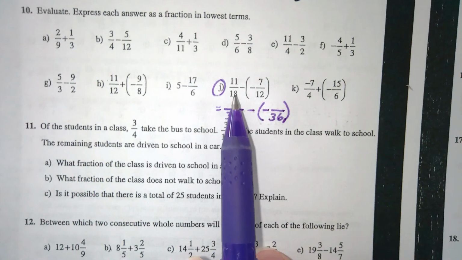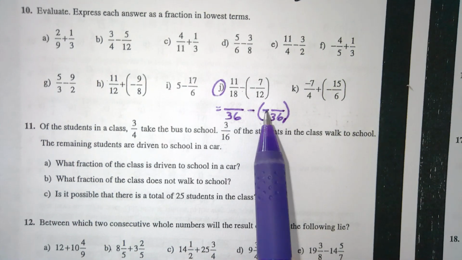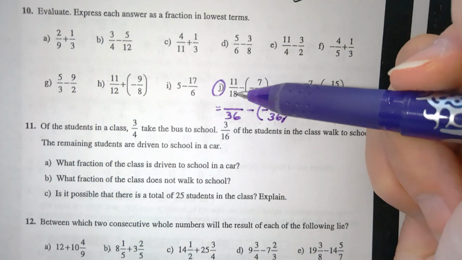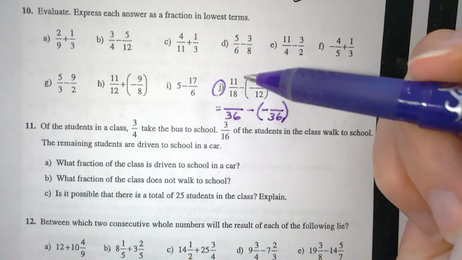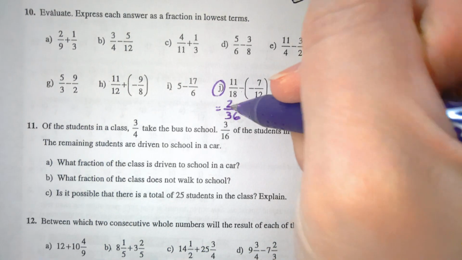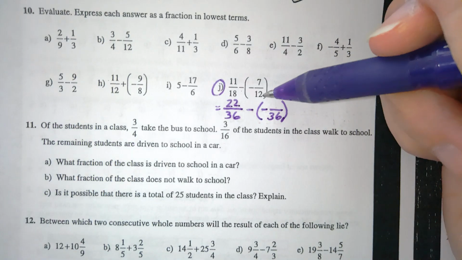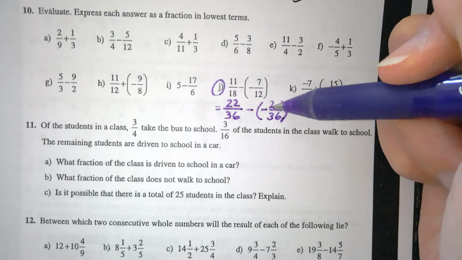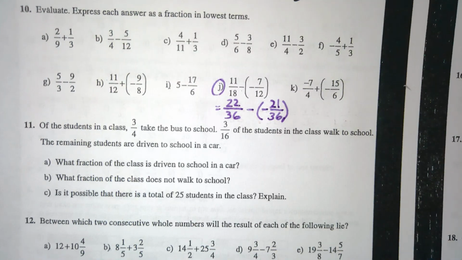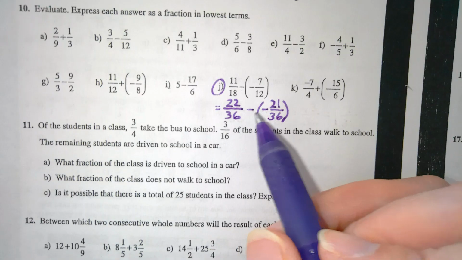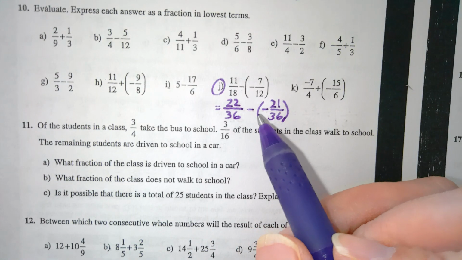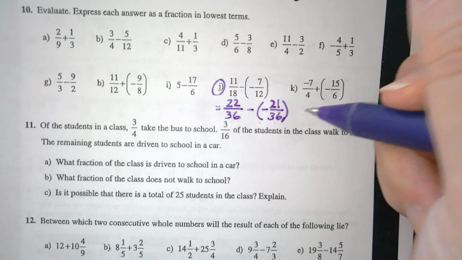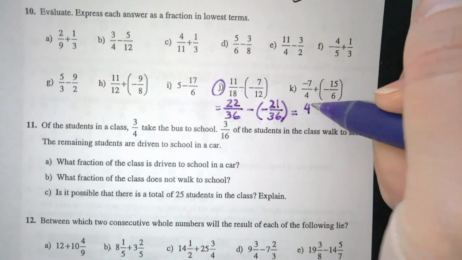Okay, so again, I'm just setting it up. I carry down the signs as is. Okay, so 12, sorry, not 12, 18. 18 times 2 gives me the 36. So 11 times 2 gives me 22. Okay, 12 times 3 gives me 36. So 7 times 3 gives me 21. Okay, what happens to these two minuses? Kafia? Turns it to a plus. So now it's 22 plus 21, which gives you 43.